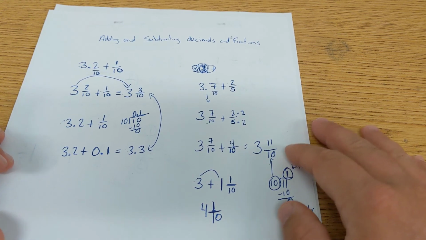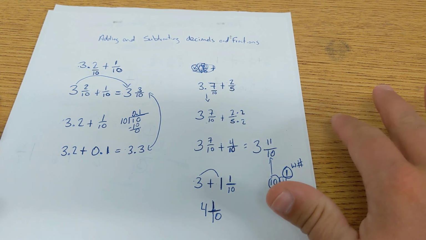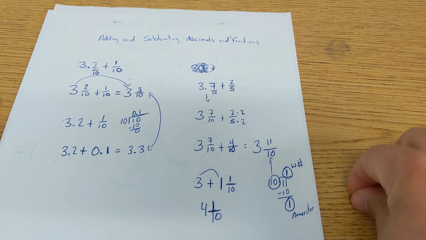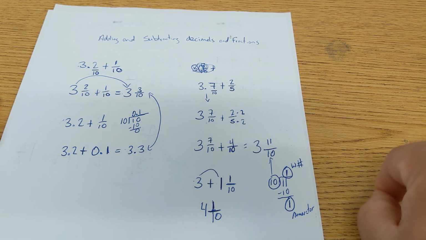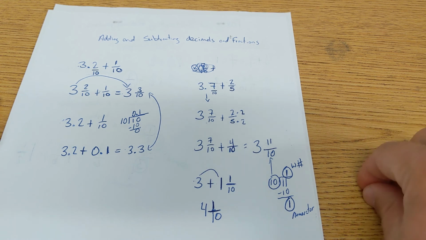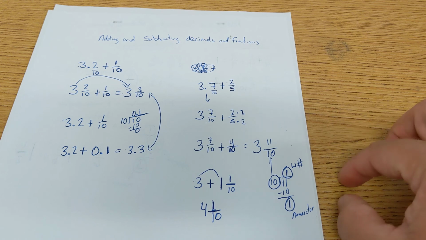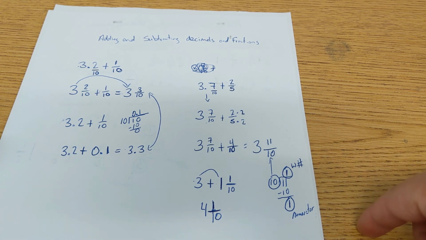Hopefully this video will give you a little bit better understanding of adding and subtracting fractions and decimals. Like I said, your assignment today is going to have I think 8 problems on it. Section 1, I believe, wants you to answer in fraction form. Section 2 wants you to answer in decimal form. So make sure that you read those directions.